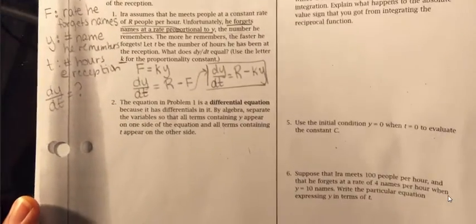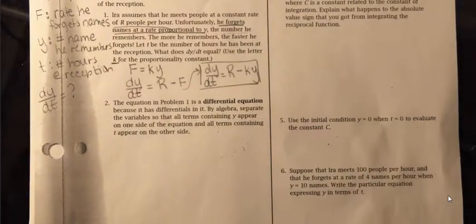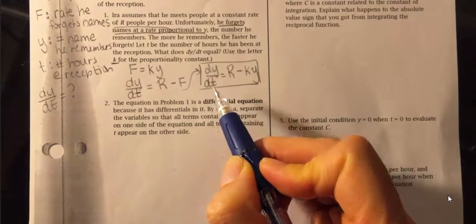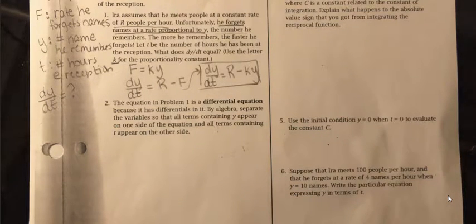Okay, so let's go to number 2. So the equation in problem 1 is a differential equation because it has differentials in it, right? It's got the dy's and the dt's, okay? So derivatives, right? Rates of change. By algebra, we're going to separate those variables so that all terms containing y appear on one side of the equation and all terms containing t appear on the other side.